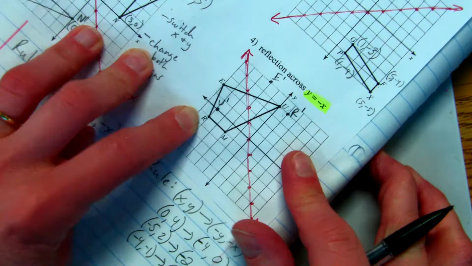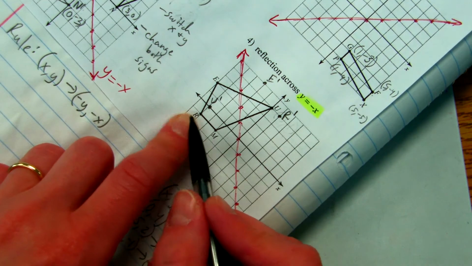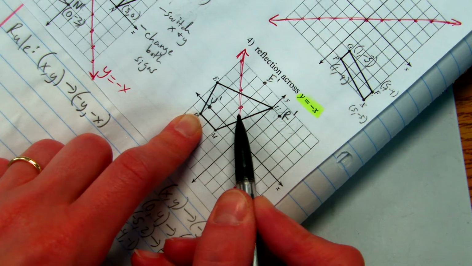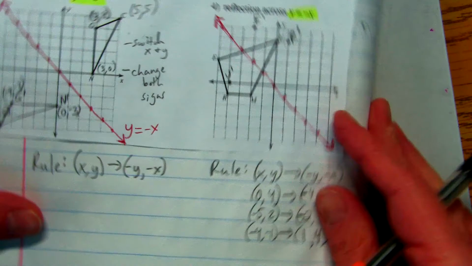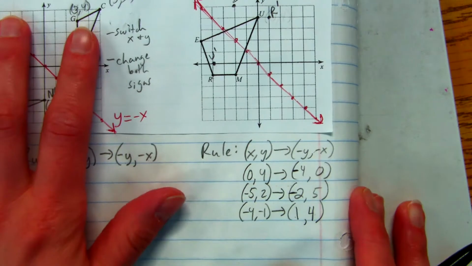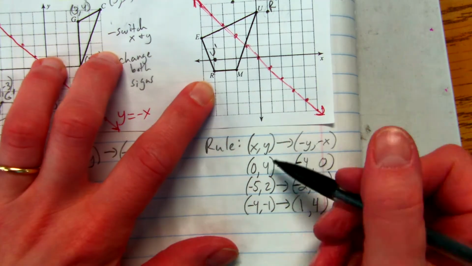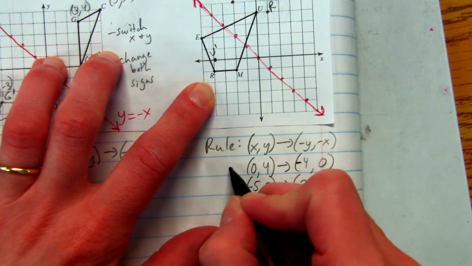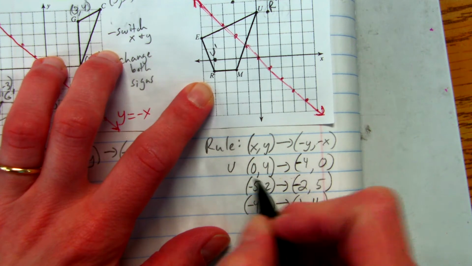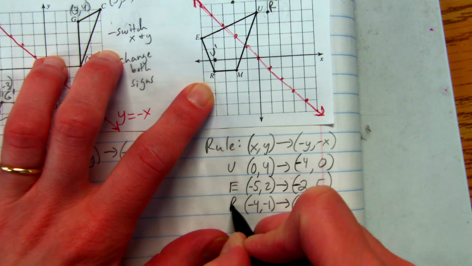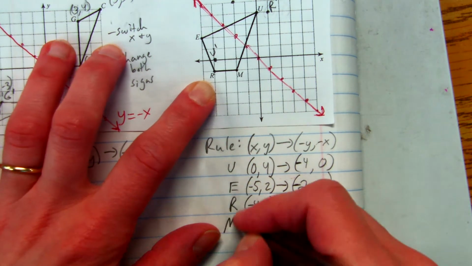And it's kind of hard to see unless you tilt it, so I'm like, okay, R's over here, R prime's on that side. It does look like it got flipped over the line. I think we're okay. And if you're writing these out, you might actually label them. This was U, this one was E, that one was R, so you remember which ones you've done. And then the last one is M.